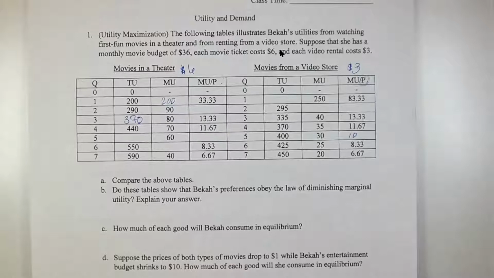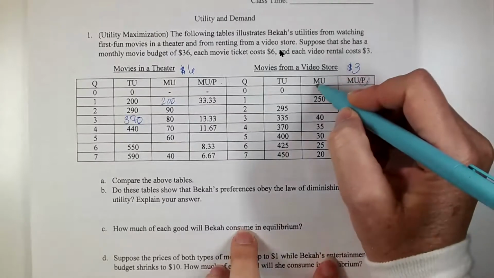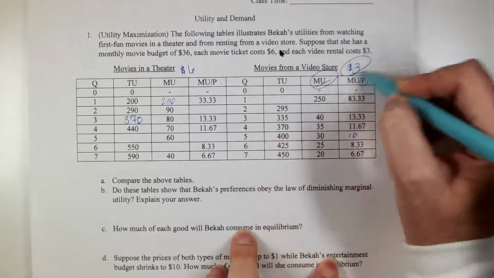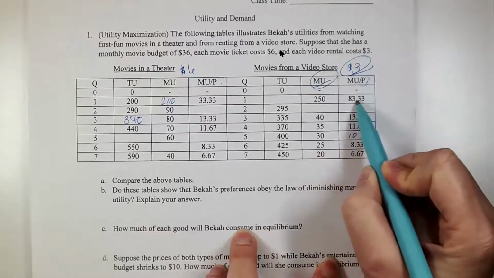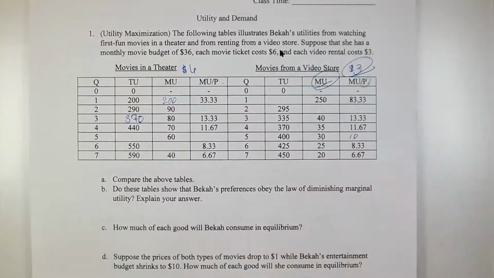Powell, that's not a percentage. That's marginal utility divided by price. So it's like units of marginal utility per dollar. So that's division. Here you have your marginal utility. Here you have your price. So take this, divide it by 3, and that's how you get your marginal utility per dollar.